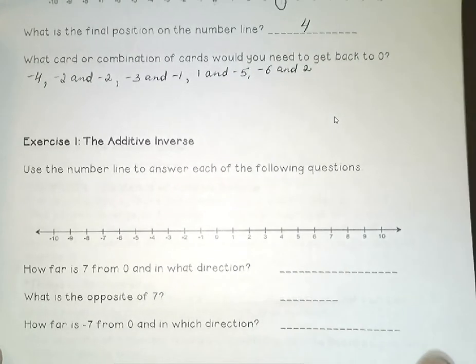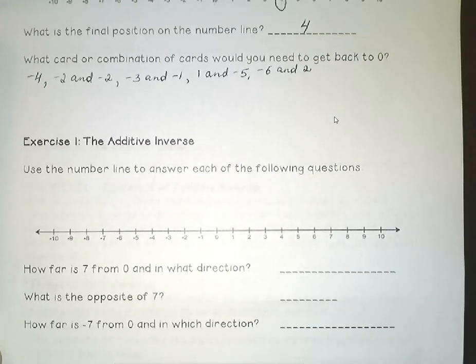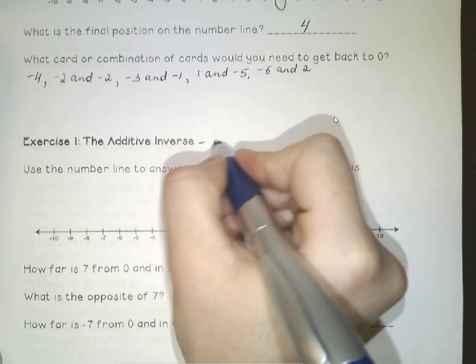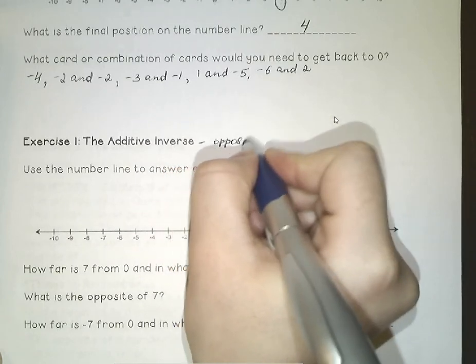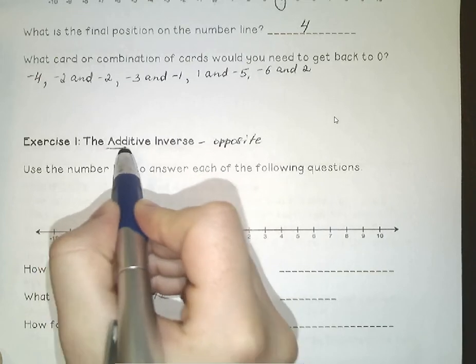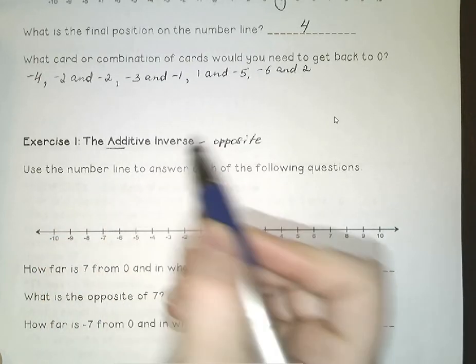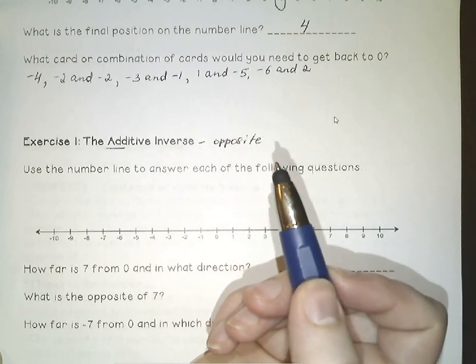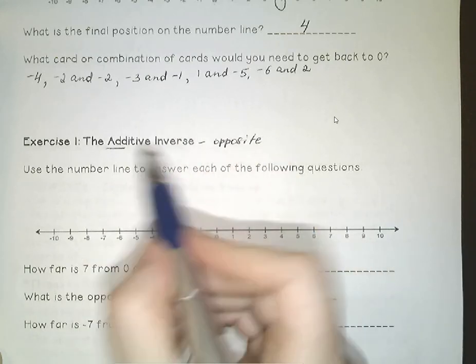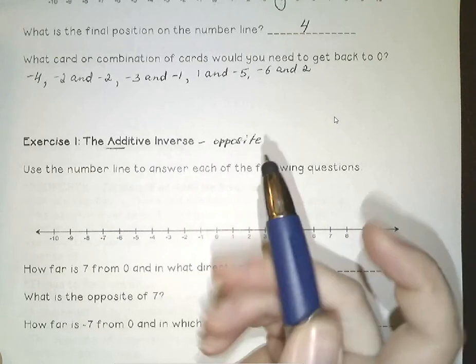So let's take a look at additive inverse. What is the additive inverse? Additive inverse is the same as the word opposite. Additive comes from the word add, right? So we're adding. Inverse is the opposite. So, adding the opposite number.